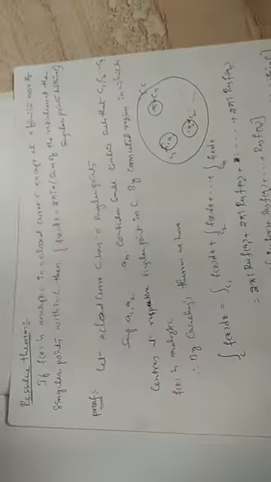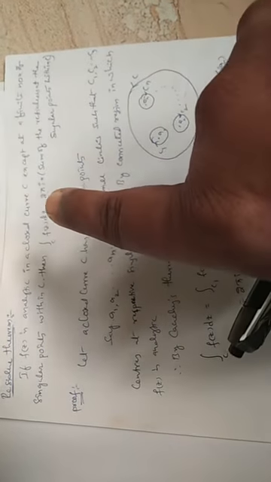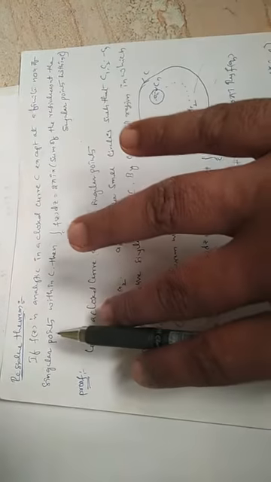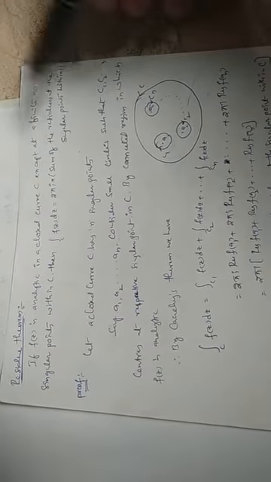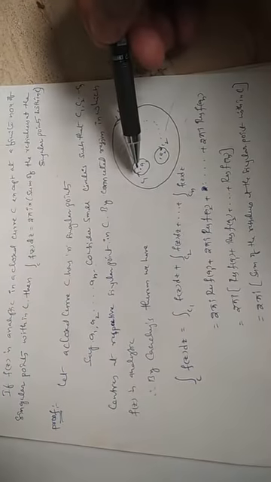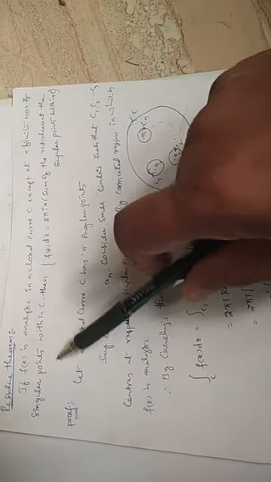To prove that, first I consider a closed curve C containing a finite number of singular points. The definition of a singular point is that f of z is not analytic at those points. Now I take a finite number of points, let them be a1, a2, a3, a4 and so on up to an. At these points f of z is not analytic, so they are singular points.